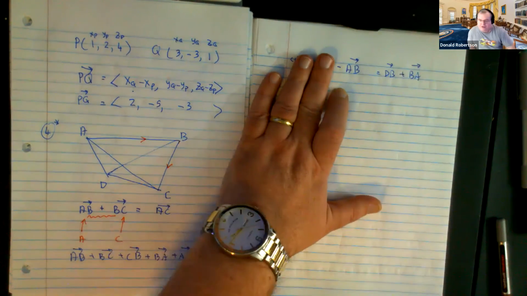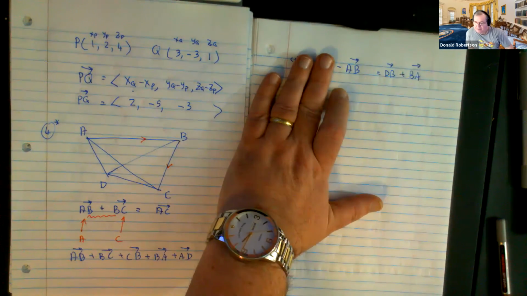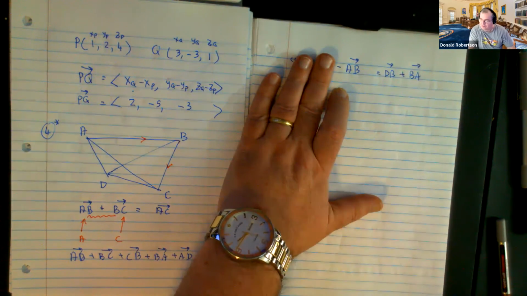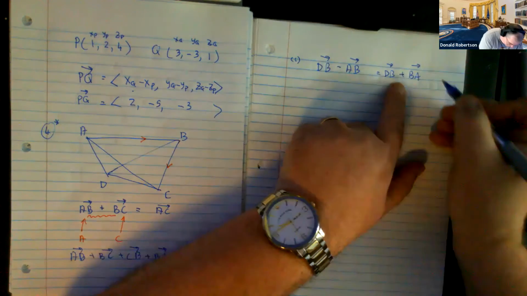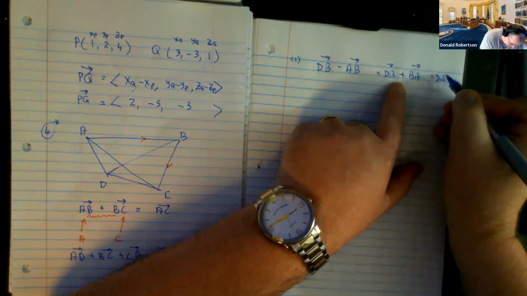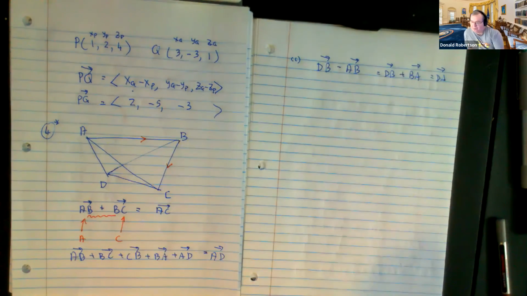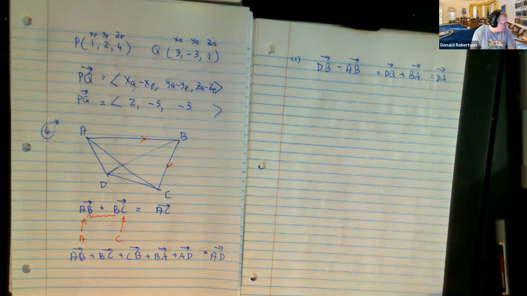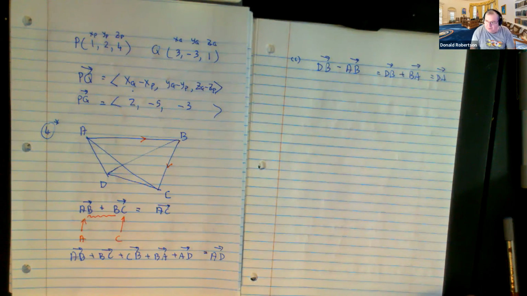Does that make sense? A negative AB is the same as a positive BA, right? One's the negative of the other, the opposite of the other. Now, when I write it this way, do you see the DA is now easy to figure out? You comfortable with that one? Right.